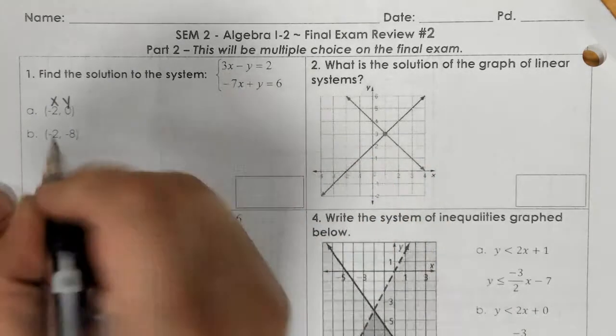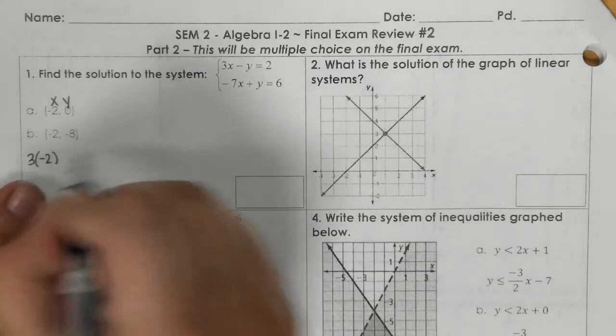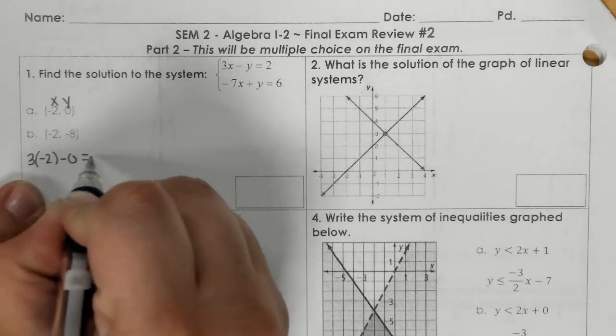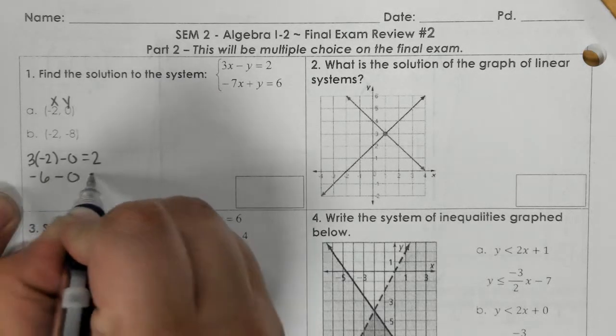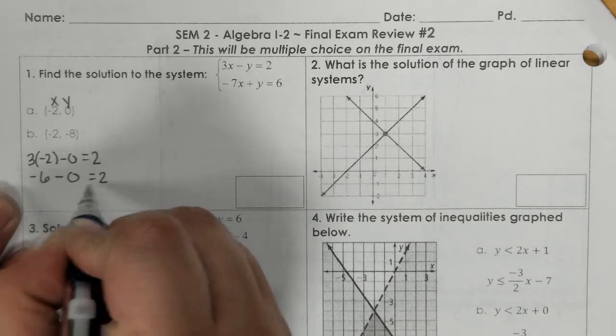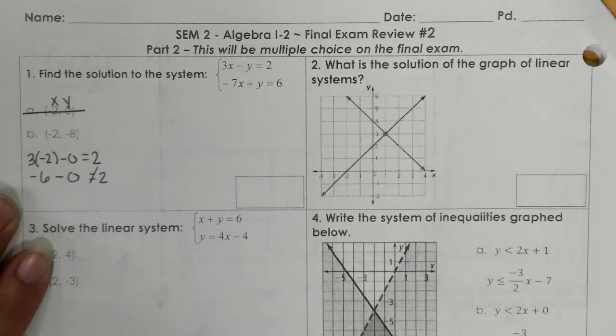Plugging into 3, I've got 3 times negative 2 minus 0 equals 2. Well, 3 times negative 2 is negative 6. Negative 6 minus 0 does not equal 2. So I know that A is not my solution.